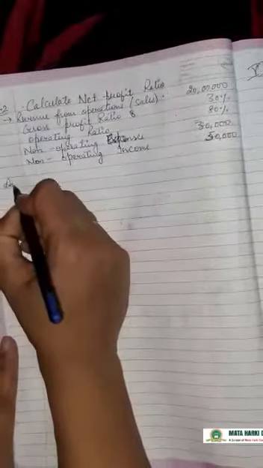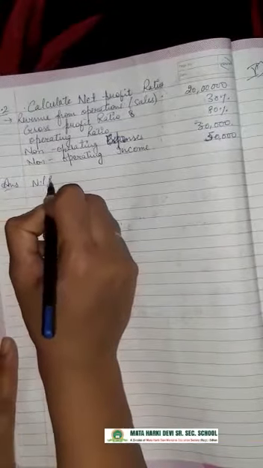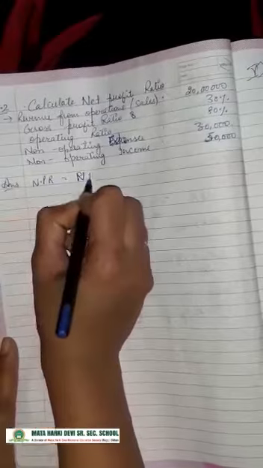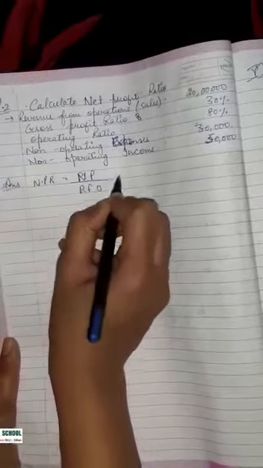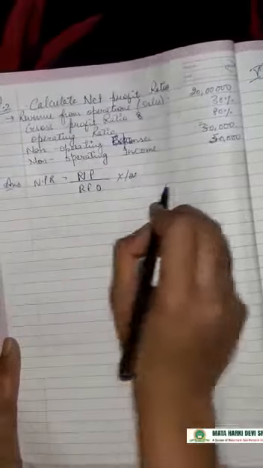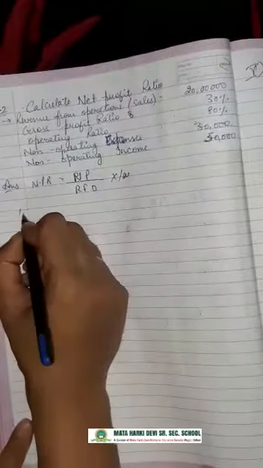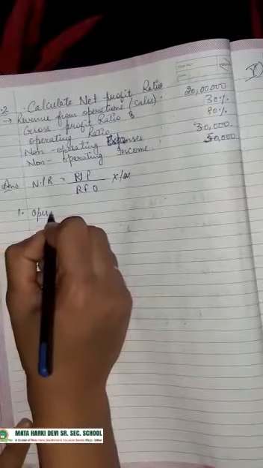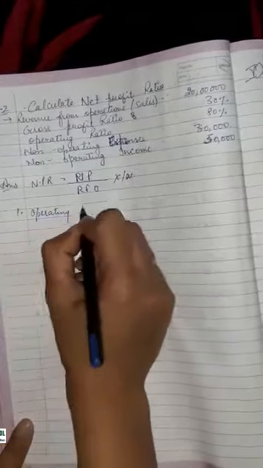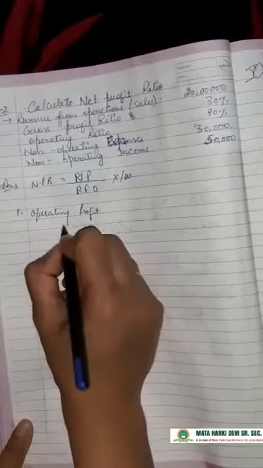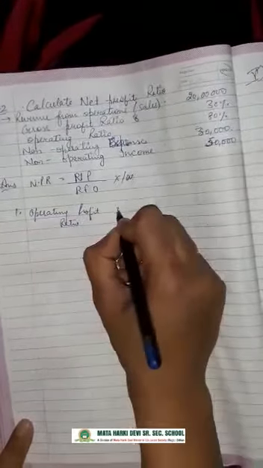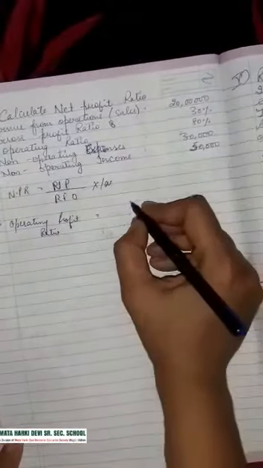So the formula to calculate the net profit ratio is net profit divided by revenue from operation into 100. For calculating the net profit, we will use the operating profit ratio. And for calculating the value of the operating profit ratio, we have the operating ratio that is 80%.